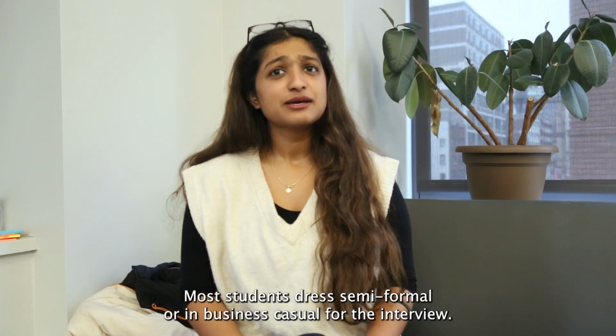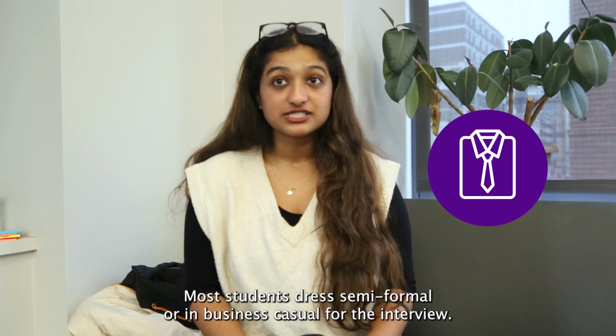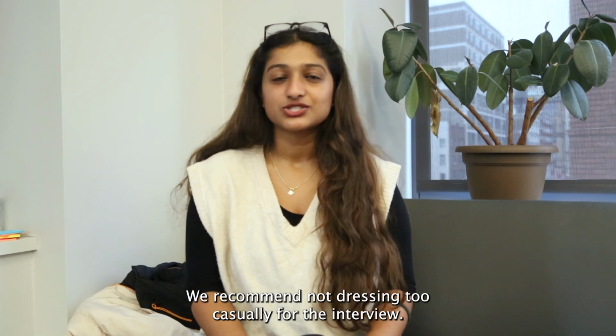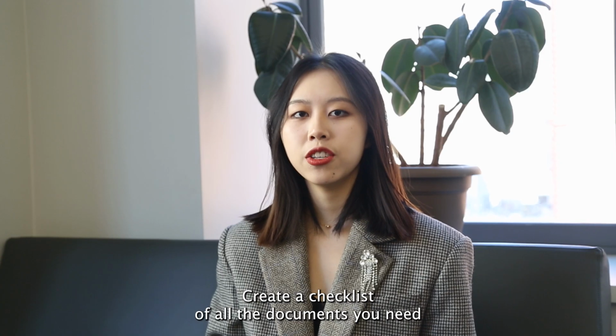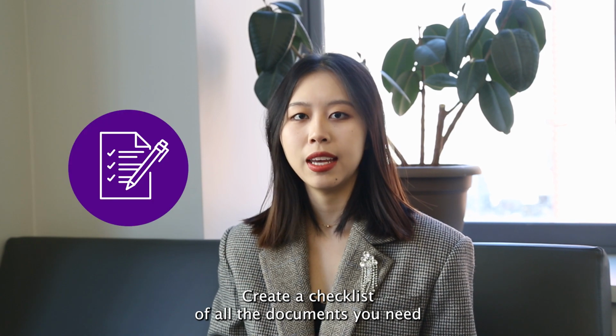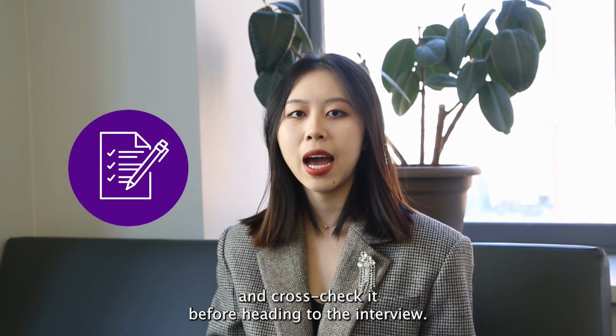Most students dress semi-formally or in business casual for the interview. We recommend not dressing too casually for the interview. Create a checklist of all the documents you need and cross-check it before heading to the interview.